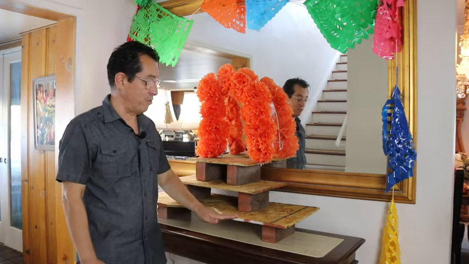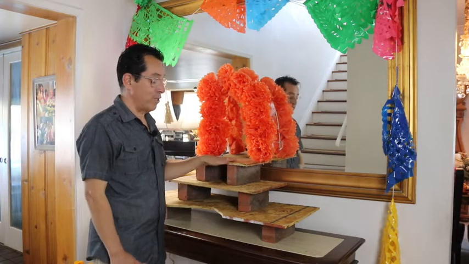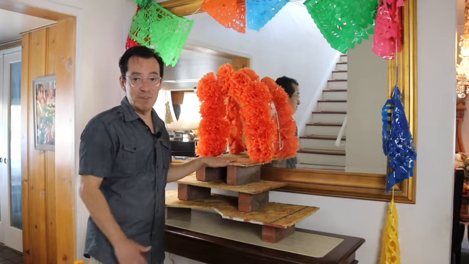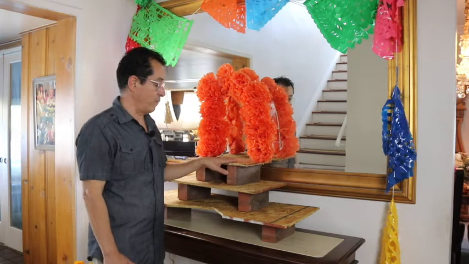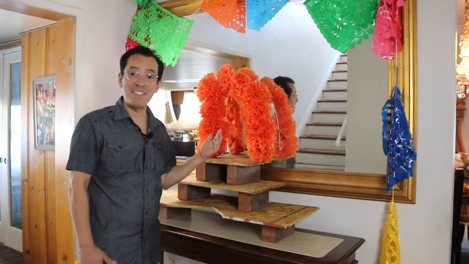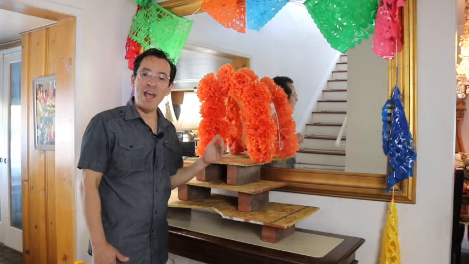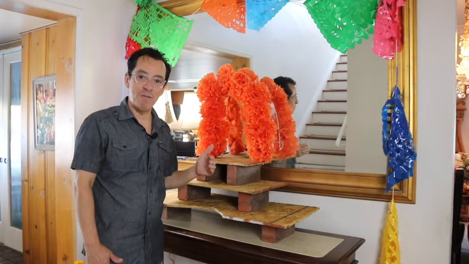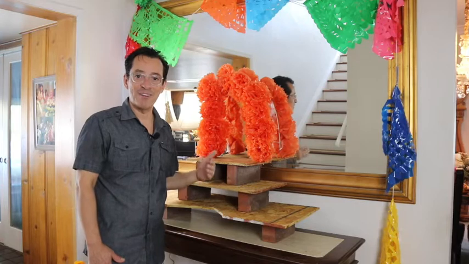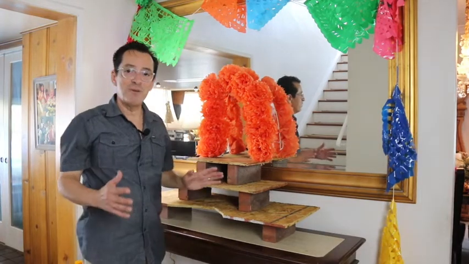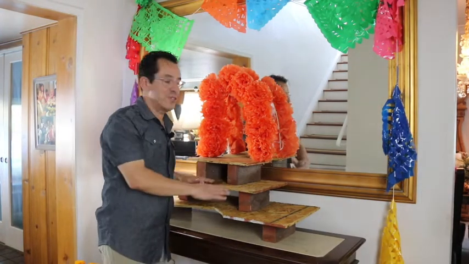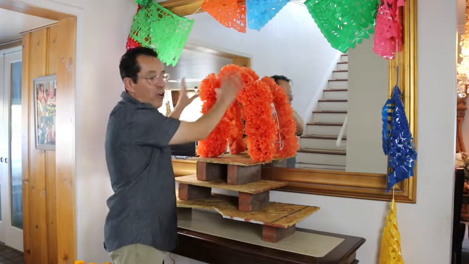In this particular case, I'm using 1, 2, 3, 4 tiers, and then I can utilize the bottom 2 as another tier. And I'm going to go step by step and explain how and why we make our ofrenda, our altar for Dia de los Muertos. So the first thing after you've created your tiers, you want to go ahead and create your arch.